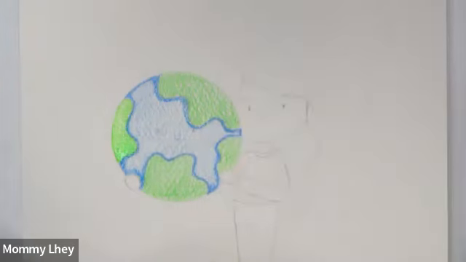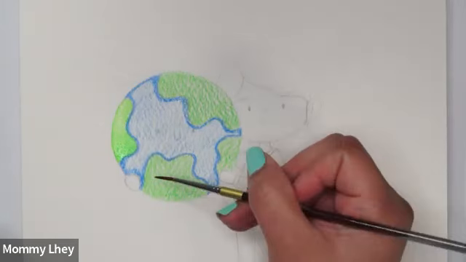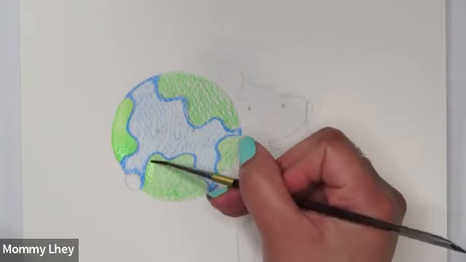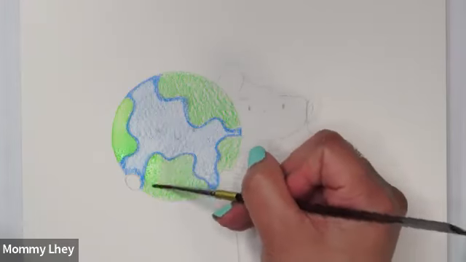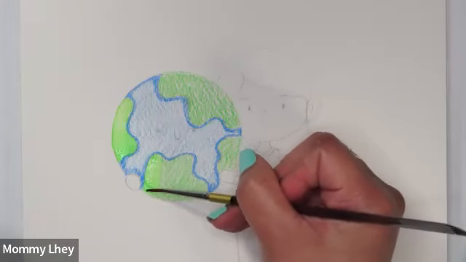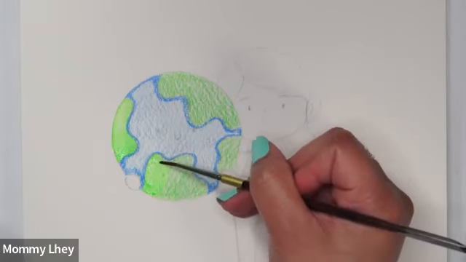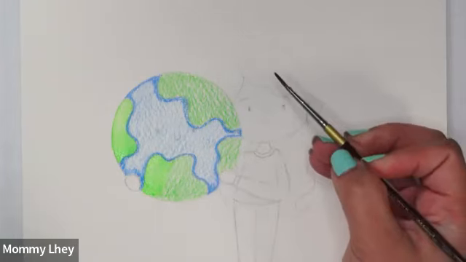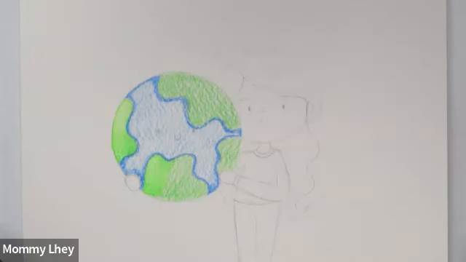So not overly careful there, just getting a bit more water and just tapping. Number 2 brush is perfect for this one. It holds enough water to move it around, but it's not going to give you a pool of water that's going to be hard to control.